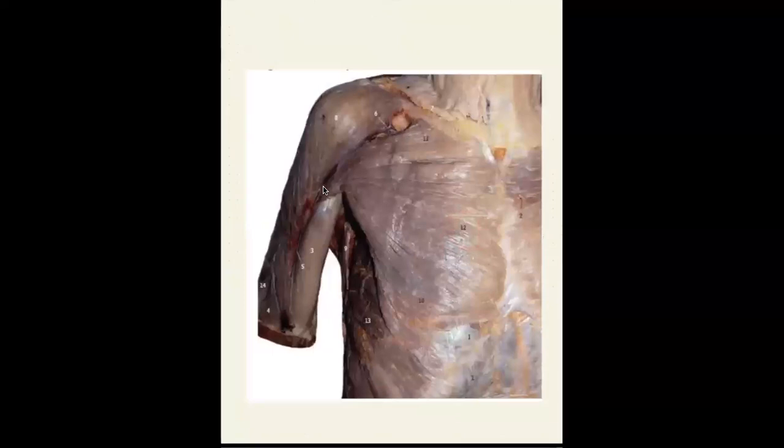Pectoralis major. Could you tell me the origin of the pectoralis major? Yeah, it originates from the medial third of the clavicle and upper 6 ribs and sternal border, lateral border of the sternum. External oblique aponeurosis also. Basically, it has 2 origins from 2 sides. Yes, it's very much important.